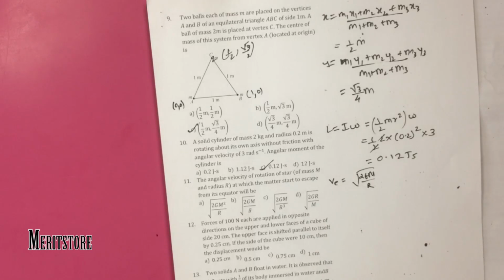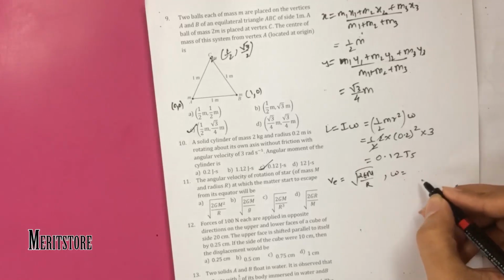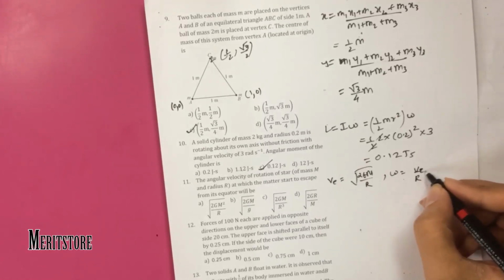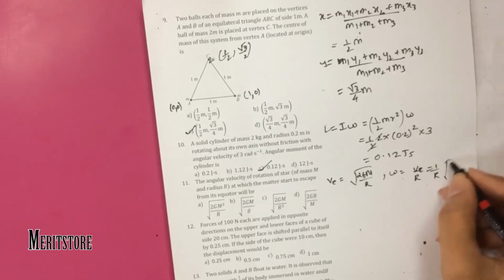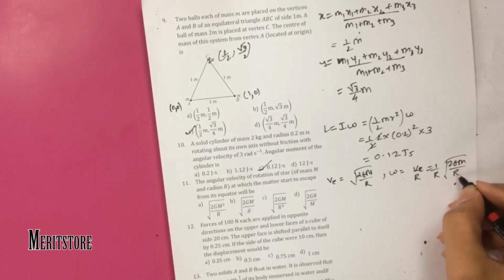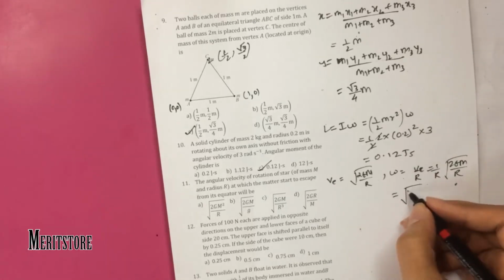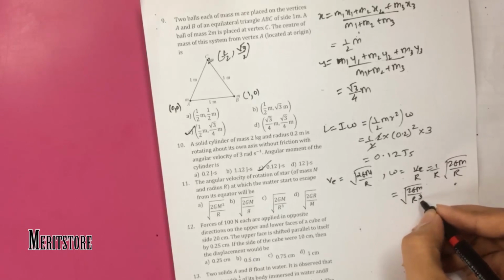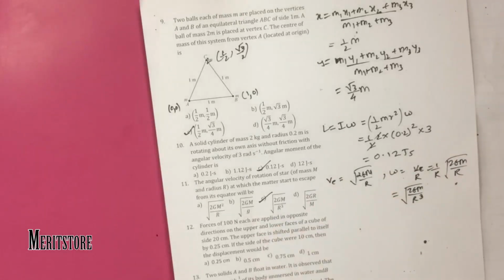If the star rotates with an angular velocity omega, the angular velocity would be V by r. So in this case VE by r, which will be equal to 1 by r root of 2GM divided by r, which would be equal to root of 2GM divided by r cube. So your correct answer is option C.